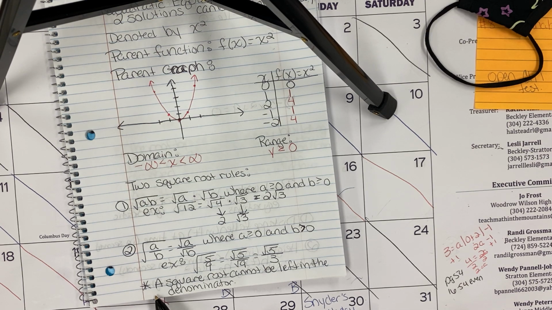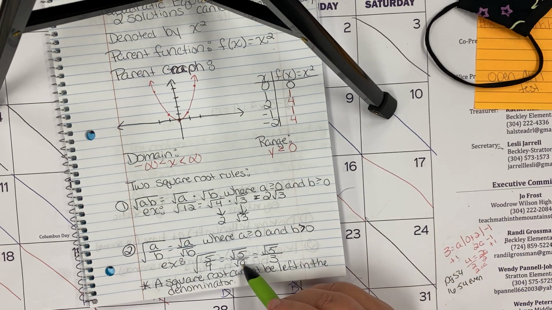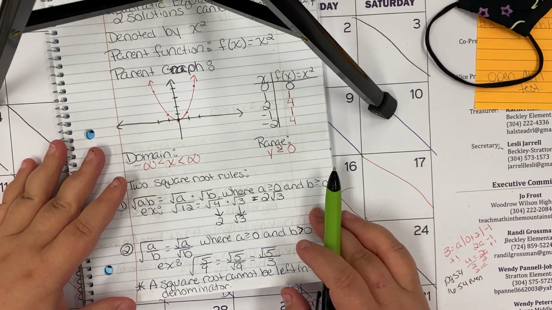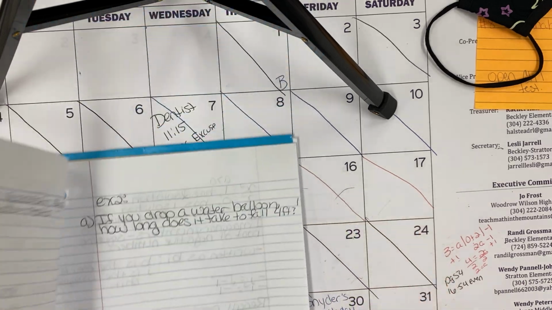Just something to note. A square root cannot be left in the denominator. So if this wasn't a perfect square, we would have had to rationalize the denominator, which we will talk about at a later time.